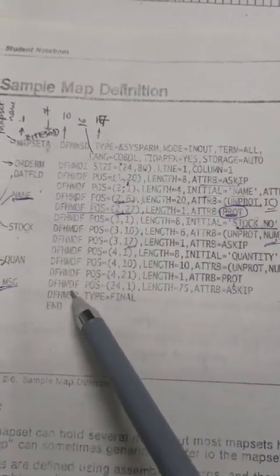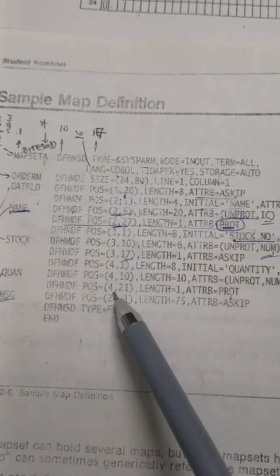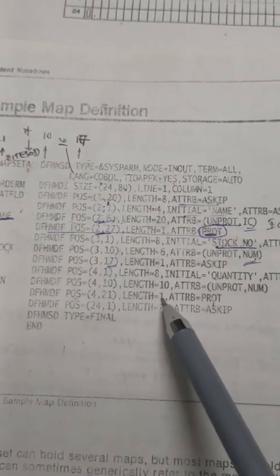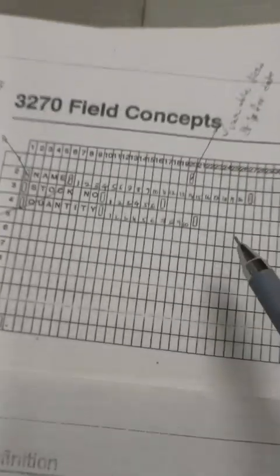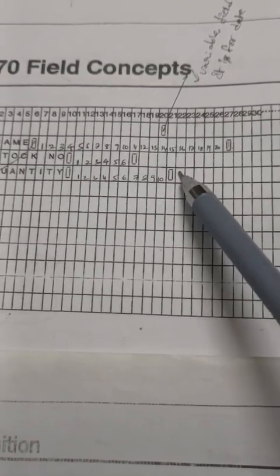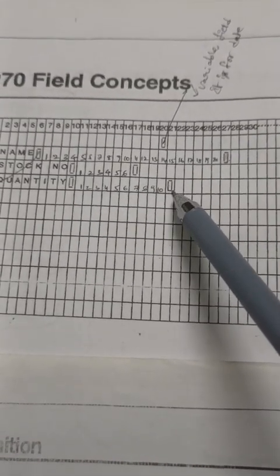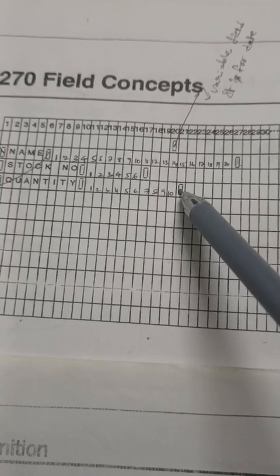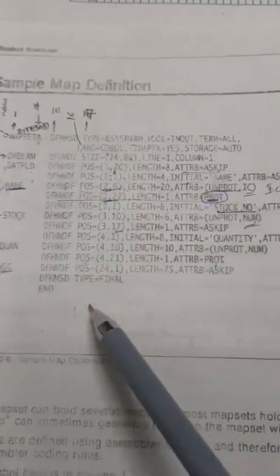Now I am going to define a DFHMDF: whenever the cursor comes to 4 comma 21, length is 1, attribute is protected. After 21, I should not allow the user to enter data in the 21 position. That's why I mentioned the length, and the attribute parameter is protected.